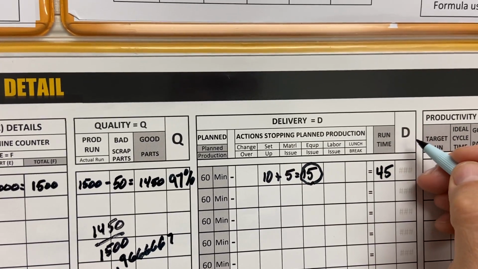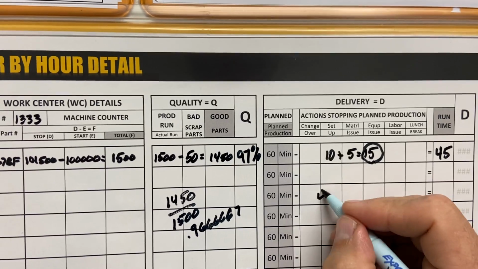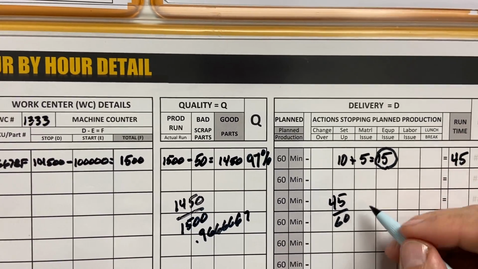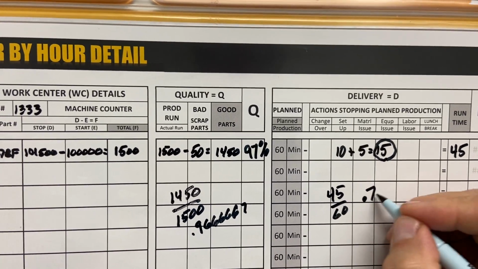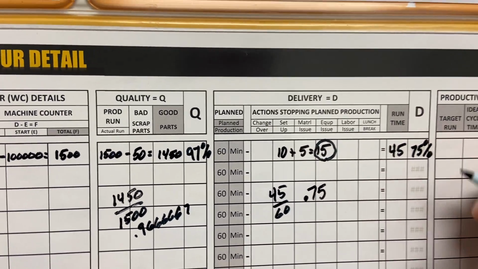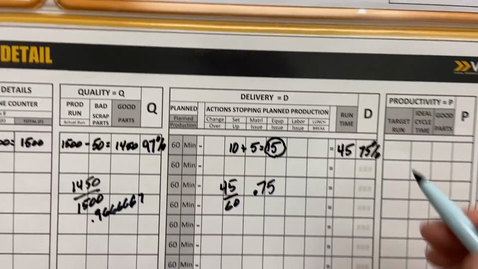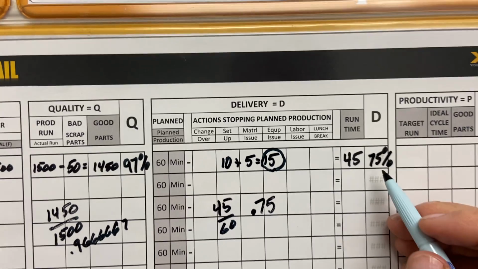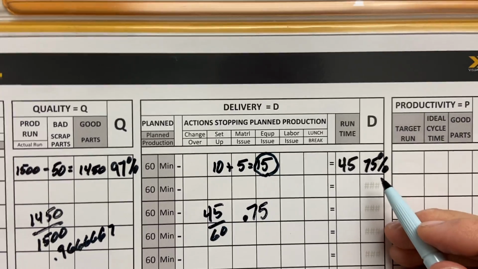So what's my delivery percentage? It's simply 45 divided by 60. If you divide that with your calculator, you're going to get 0.75. So you've got 75% delivery. These are things that we can get better on. If you see a low number, it kind of scares you being low. Don't think of it as a low number, think of it as an opportunity.